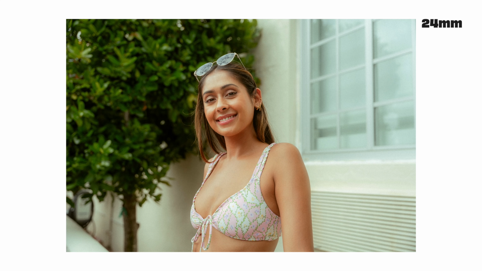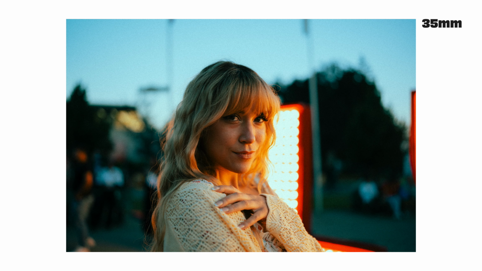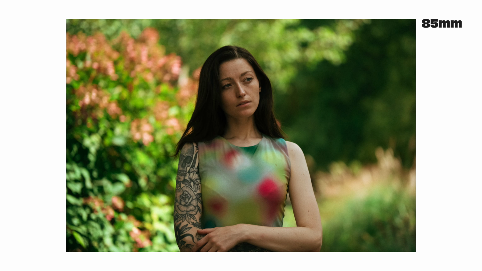Now, 85mm sounds great because it is great. The reason why I never bought it is because, like I mentioned before, with my style, I like to capture a lot more environment around my subject, which is something you can't really do that well with an 85mm.